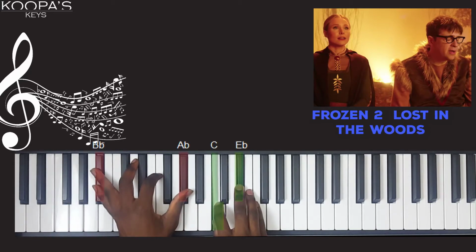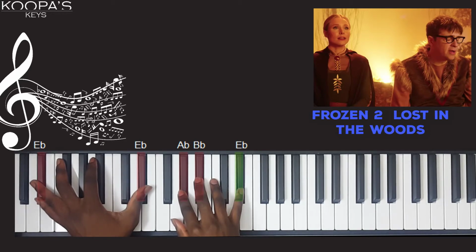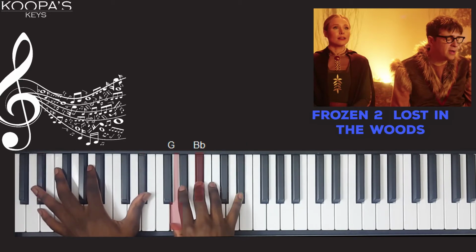Then a 2-5-1 turnaround. So B flat, E flat sus, E sus. So it resolves, but then there's a walk up.